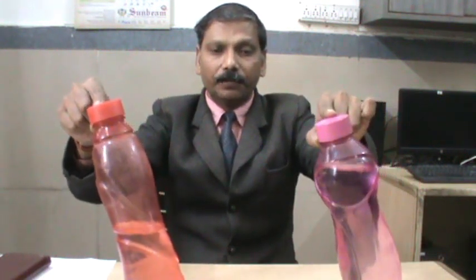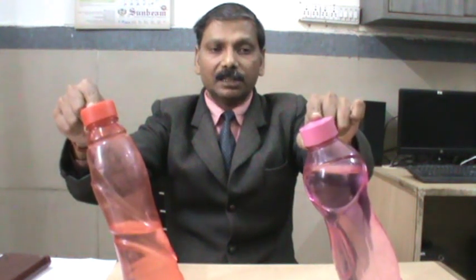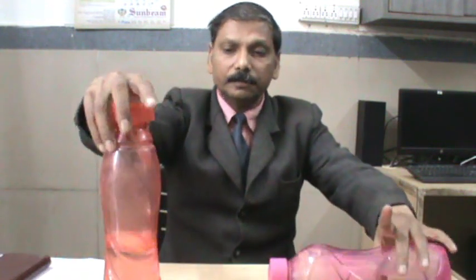Observe, I am going to repeat the same. Both the bottles I am inclining at the same angle. Now you see they are nearly at the same angle, and now I am leaving. One bottle is restoring the position, another bottle has fallen down and could not restore. Means this bottle is in stable equilibrium, this bottle is in unstable. Now let's find out the reason.